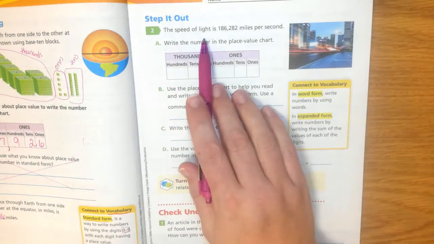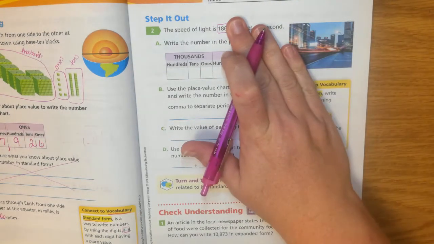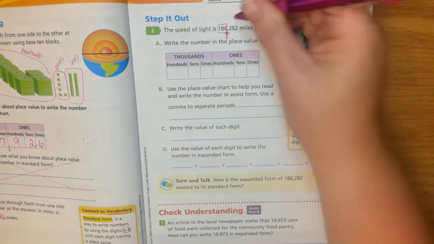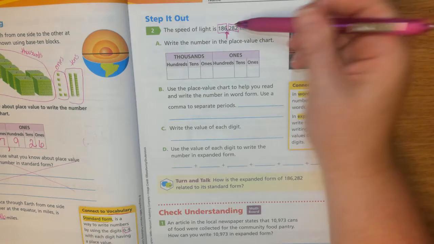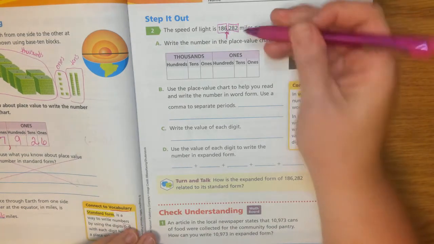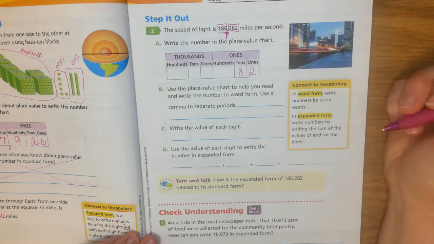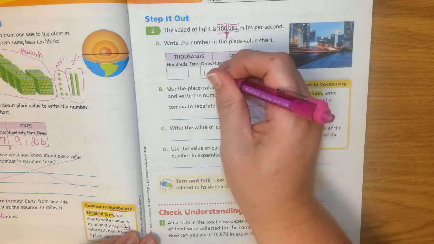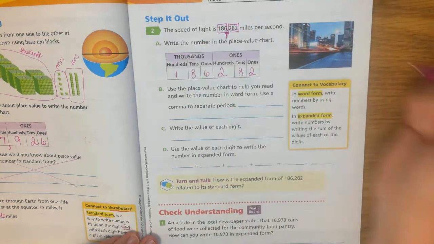Okay, the speed of light is, remember how we say our numbers. We say just that first. 186,282 miles per second. Write the number in the place value chart. Well, I know I have a 2 in the ones place. I have the digit 8 in the tens place. I have a 2 in the hundreds place. I have a 6 in the 1,000s place. I have an 8 in the 10,000s place. And I have a 1 in the 100,000s place.